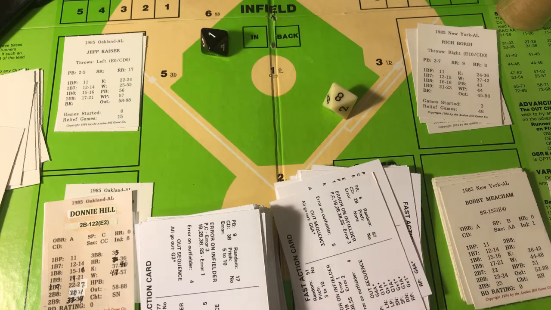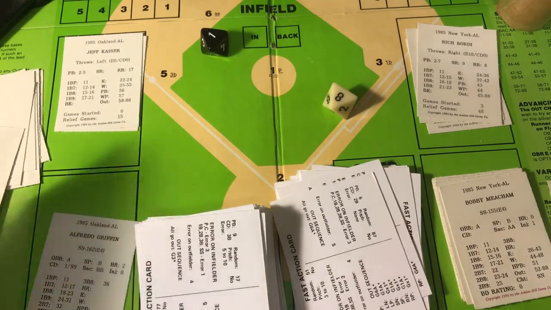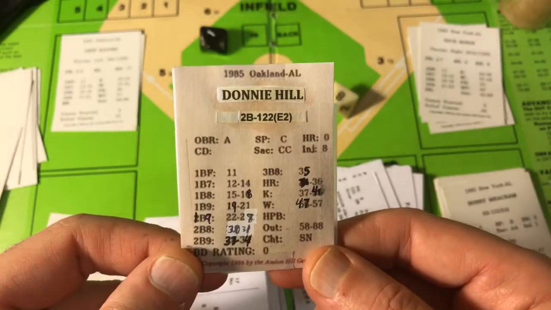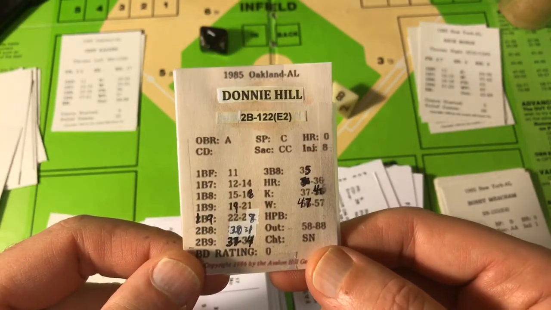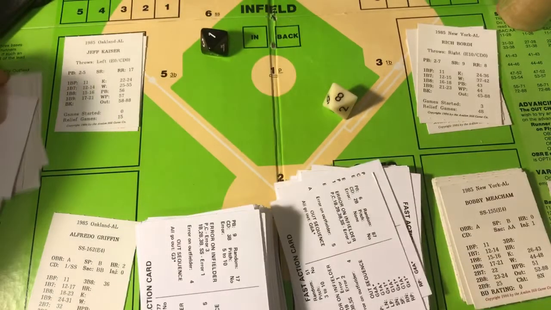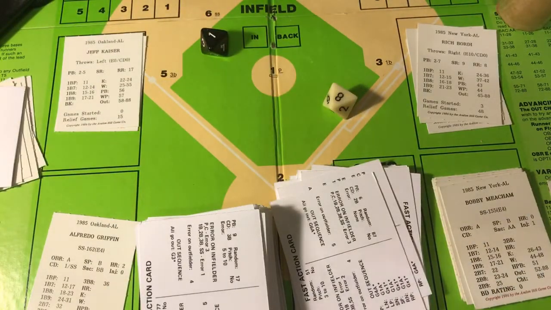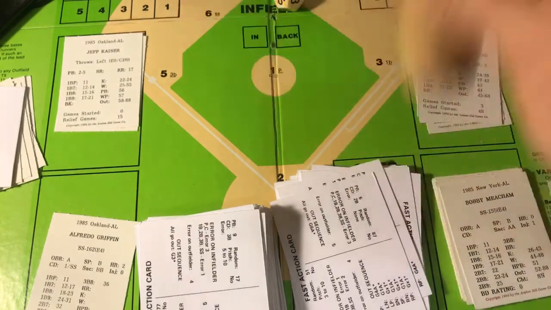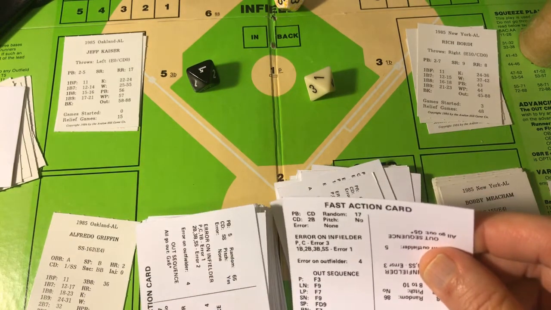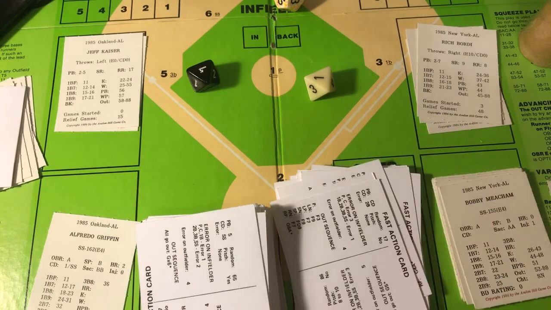And Hill is on at first. Donnie Hill. Homebrew card, if you can see, I threw that together based on Tony Phillips' card, some information that I got online. Alfredo Griffin now. It's an 11 off Griffin's card, a 41 off Griffin's card. A 41 is going to be an out. SN, that's going to be a fly ball to right field, 1 away.